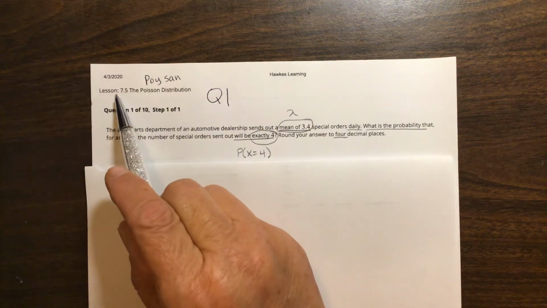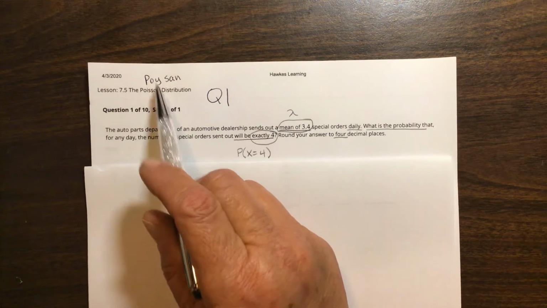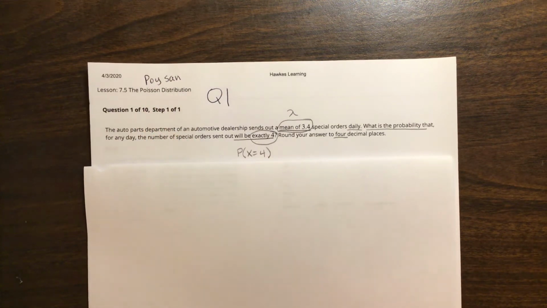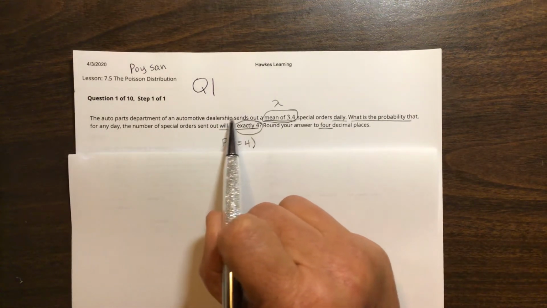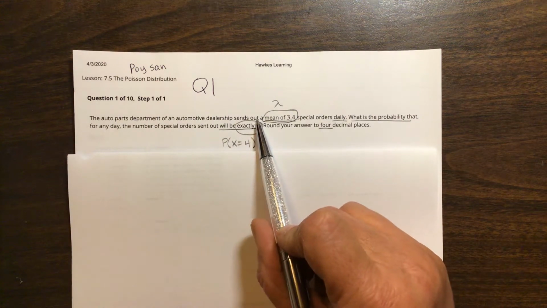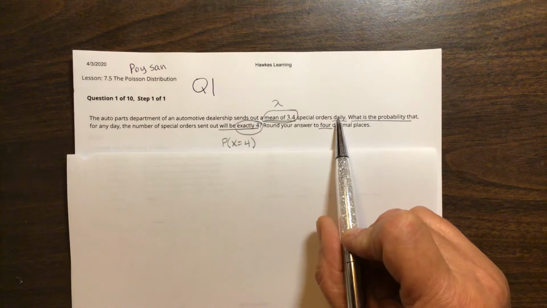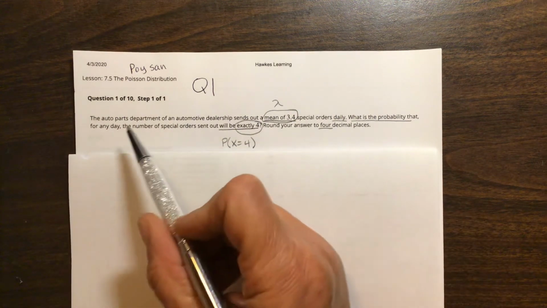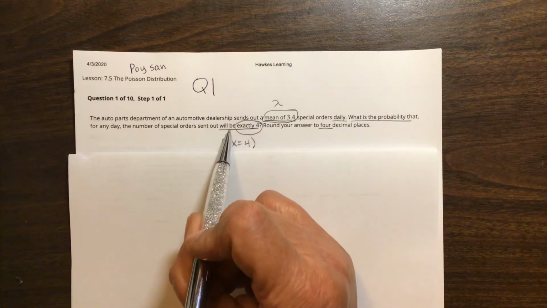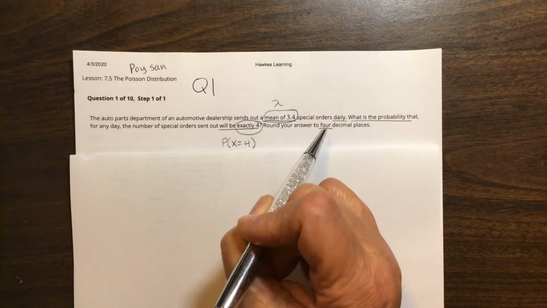In 7.5, we're going to work with the Poisson distribution. In this example, it says the auto parts department sends out a mean of 3.4 special orders per day. What is the probability that for any day, the number of special orders sent out will be exactly 4? Round your answer to 4 places.